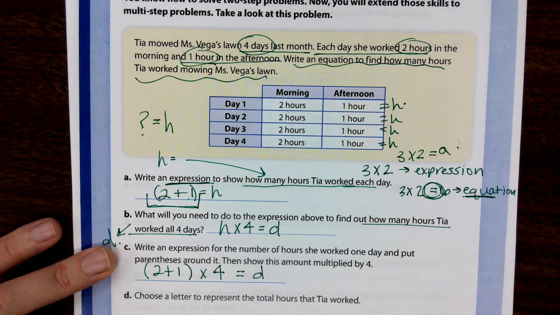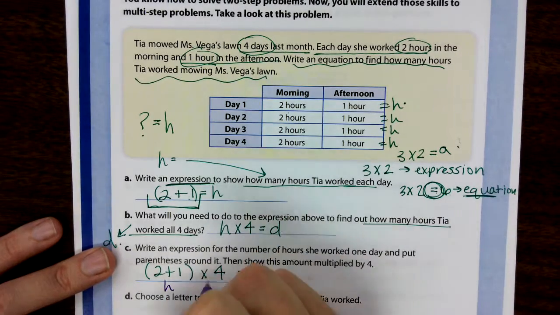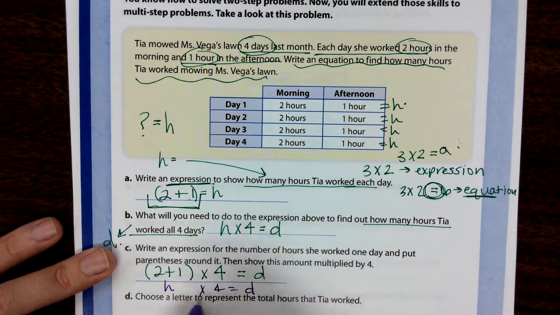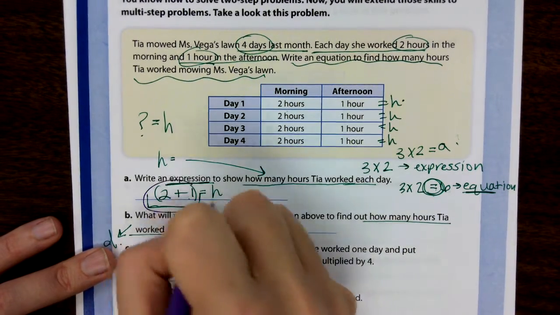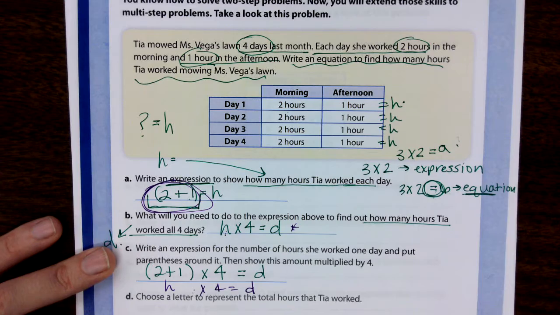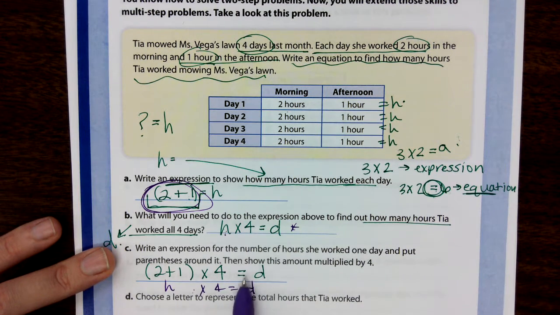Do you see how I did that? Okay. We have H, right? So H times 4 equals D. This is the same as this. I just took this and broke it up into 2 plus 1. All right, so I took this expression for H, put that in place of H so I can have numbers, because you can't multiply H times 4. You have to know what H is. So you have to use the numbers. And then that equals D.